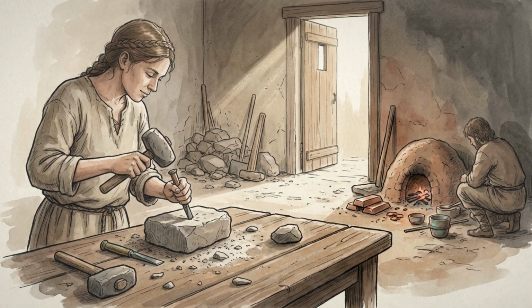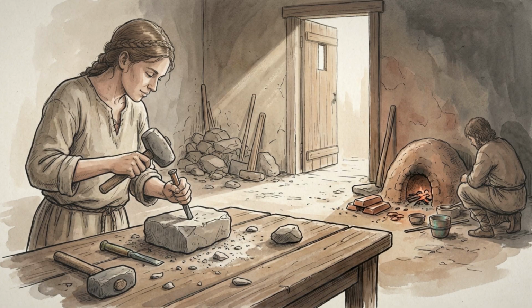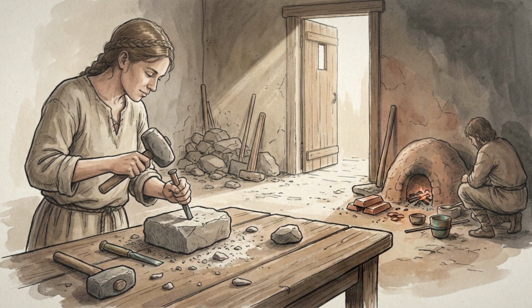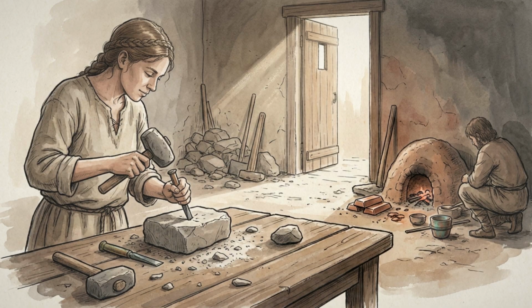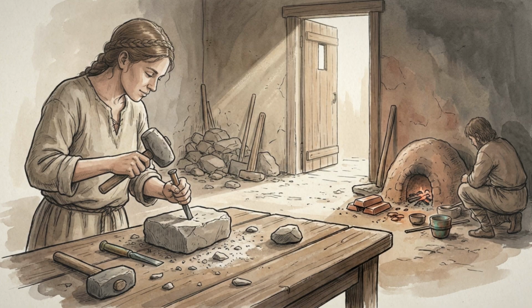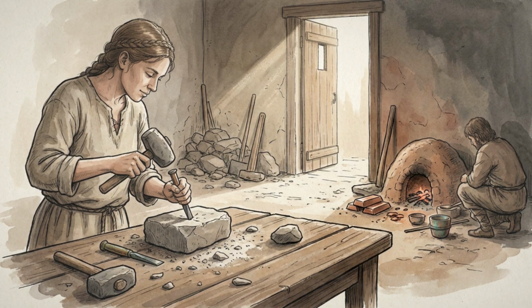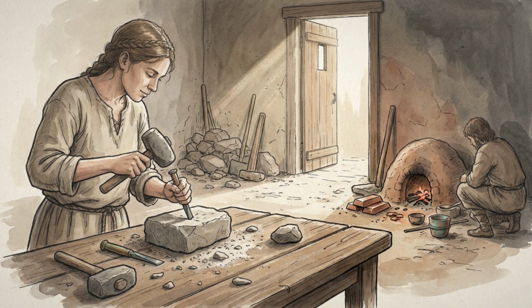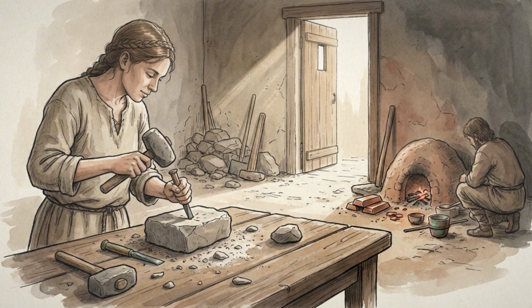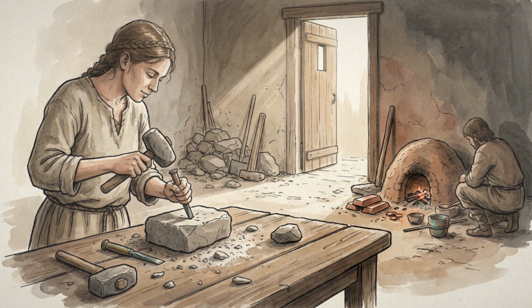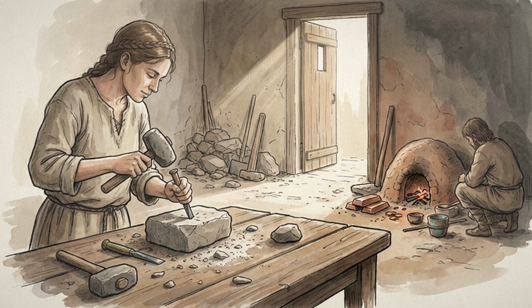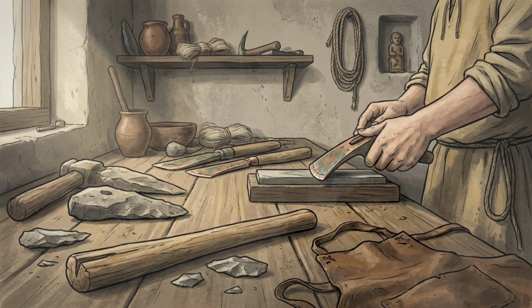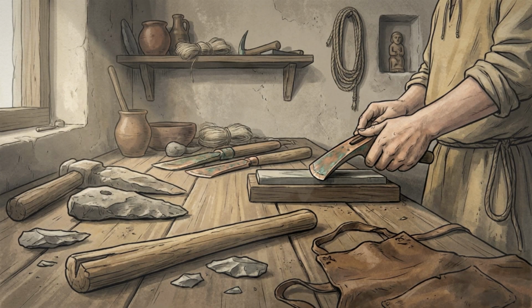An unfinished object can be especially informative. Completion hides some stages of manufacture, while an abandoned or unfinished piece may preserve them. A partly worked surface can show where material was removed. Debris records what was cut away. Tools and marks connect the final object to repeated physical actions carried out by workers.